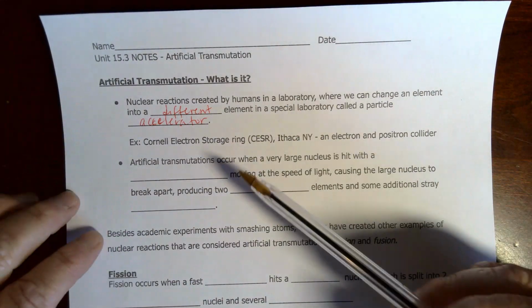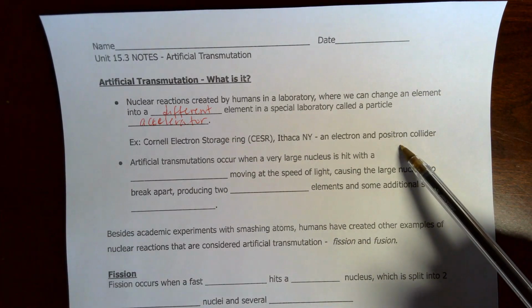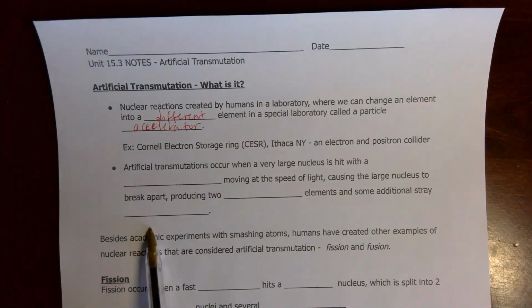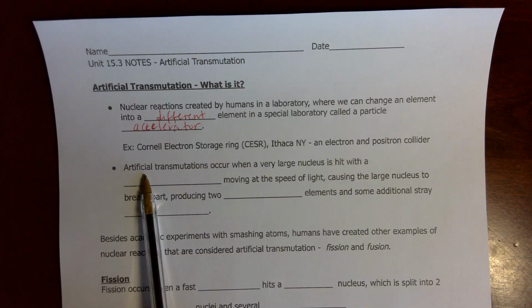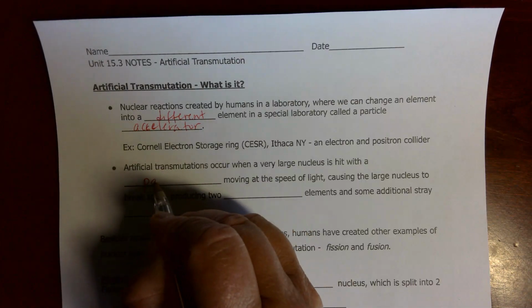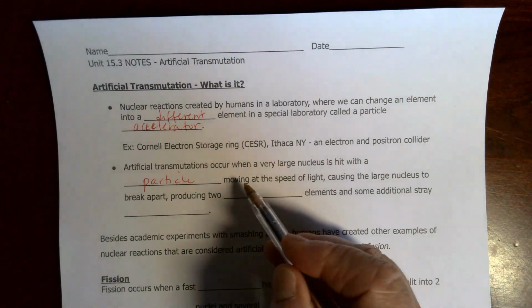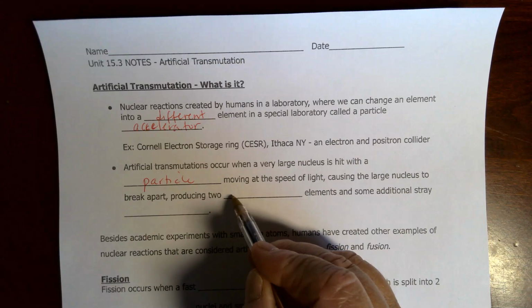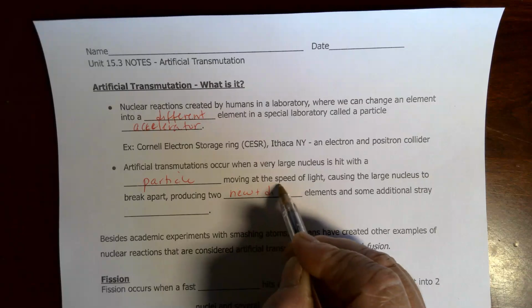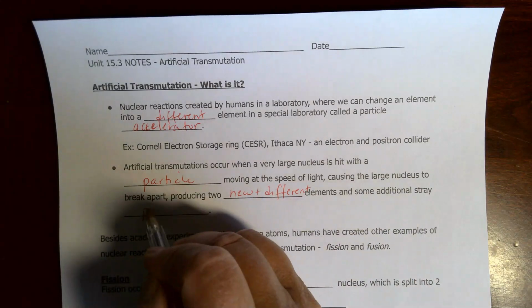For example, the Cornell Electron Storage Ring in Ithaca, New York. This is an electron and a positron collider. What happens, we can create an element to turn into a different element. So that's artificial transmutation. It happens when a very large nucleus is hit with a particle moving at the speed of light, which causes the large nucleus to break apart and ultimately producing two new and different elements, and some additional stray particles as well.